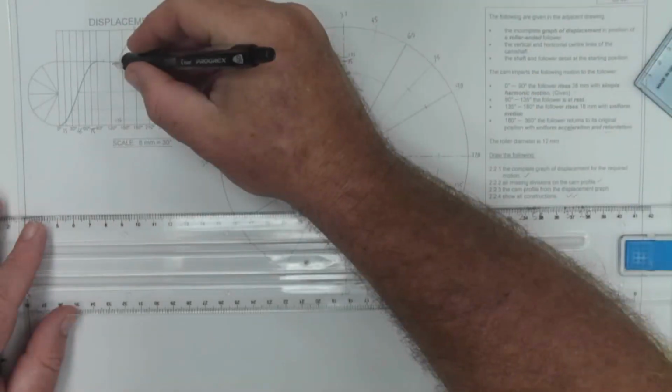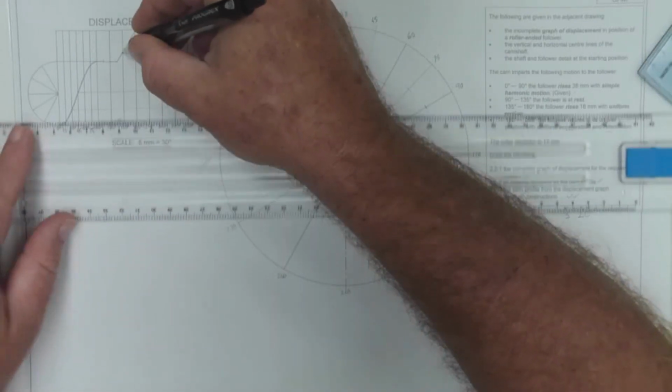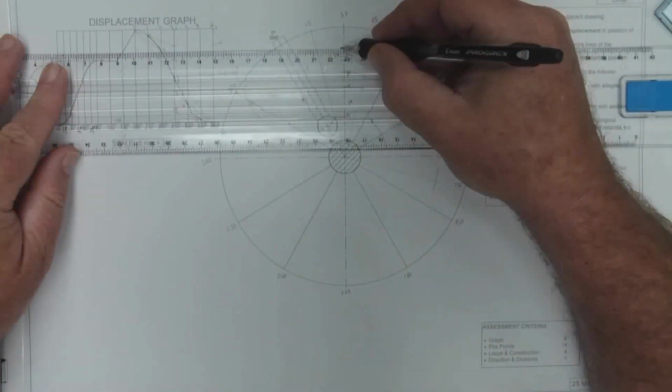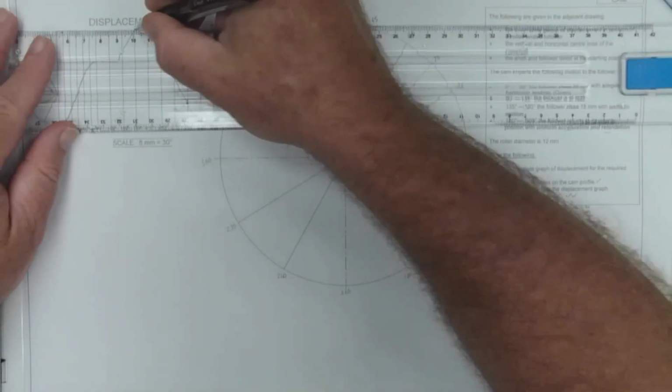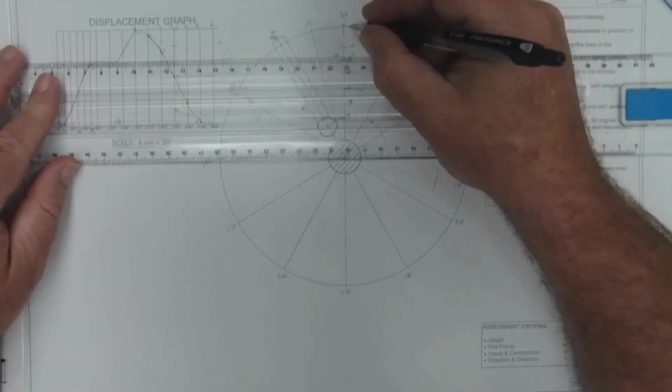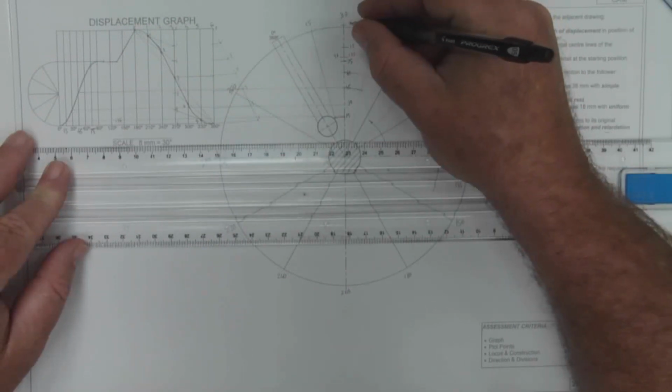Okay, I've got up to 135, so my next point is 150. Okay, I'm saving time by just lining it up and transferring it. There is 180.